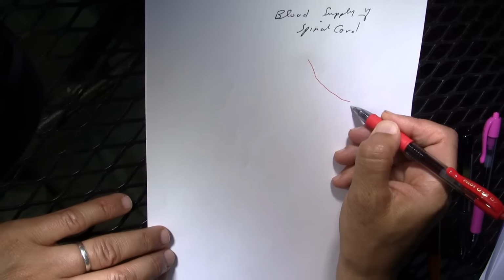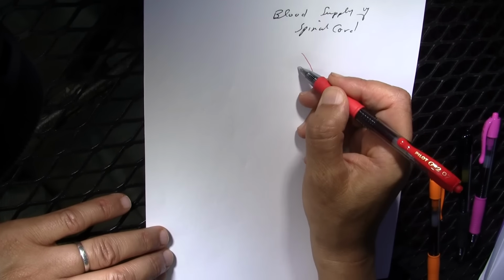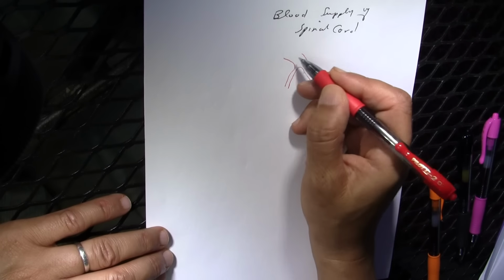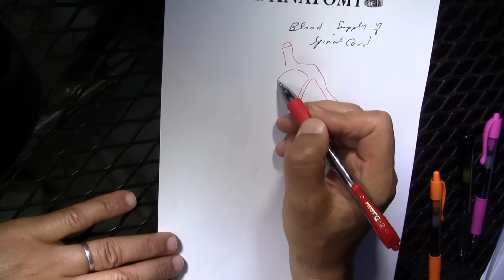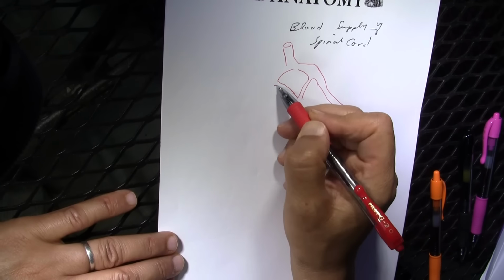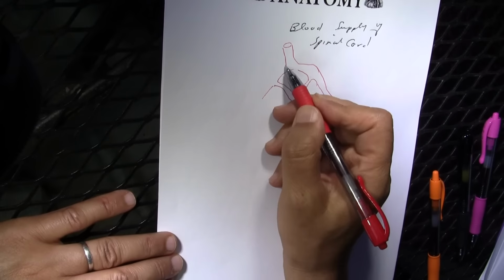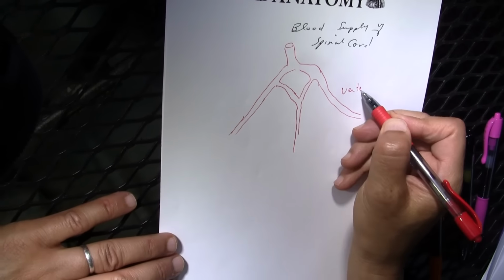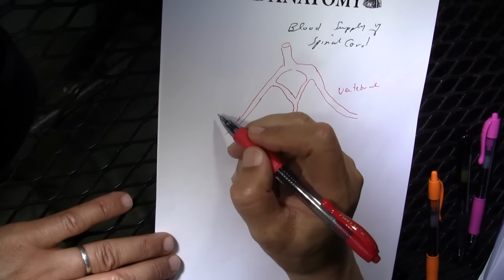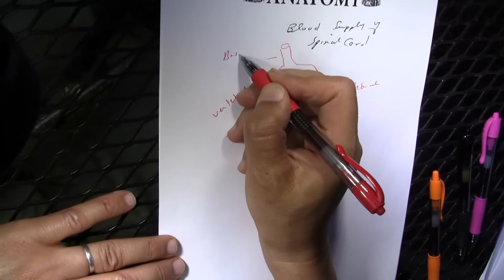You have two vertebral arteries, one right, one left. They join each other, they form the basilar artery, but these send one big artery called anterior spinal. So this is vertebral on one side, vertebral on the other side, and here is the basilar.